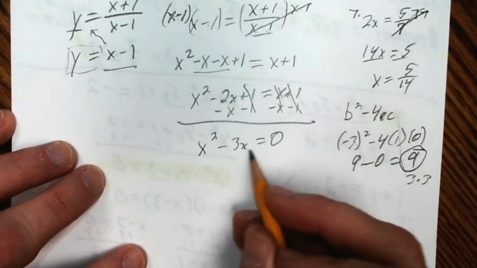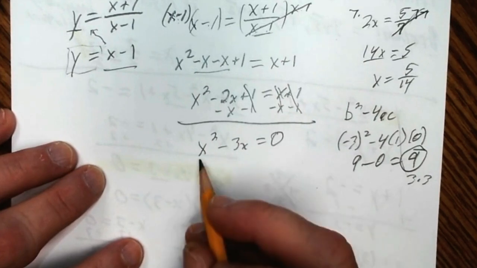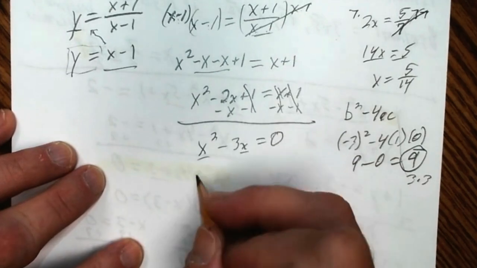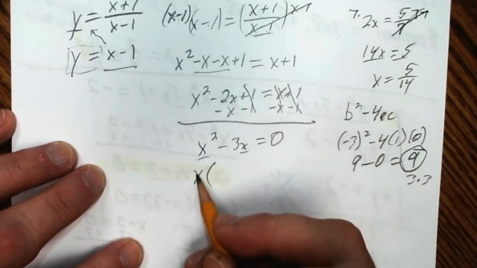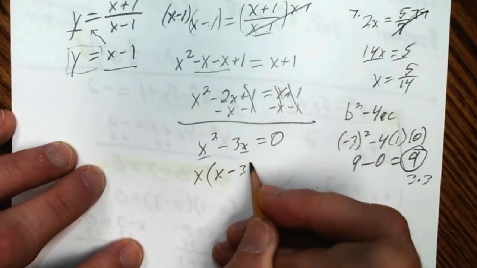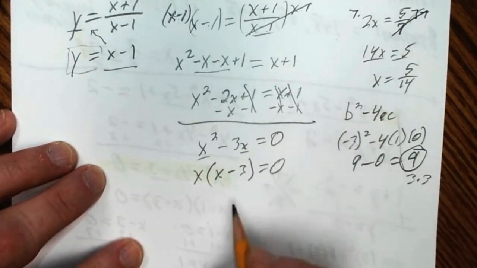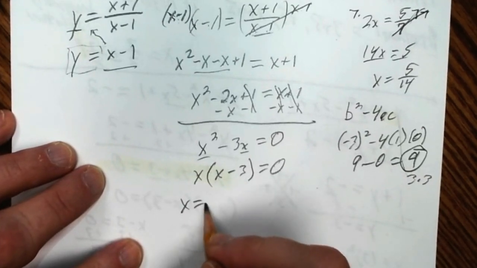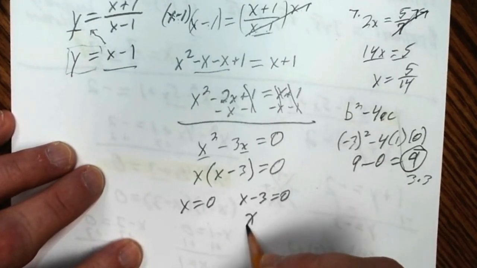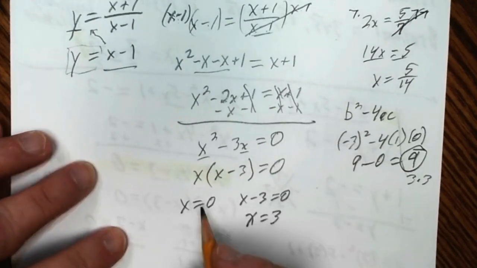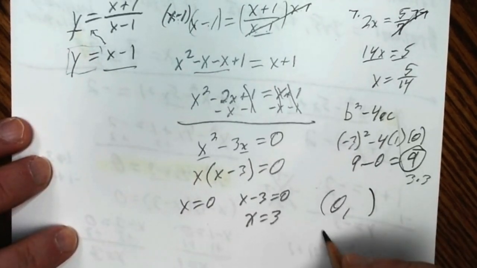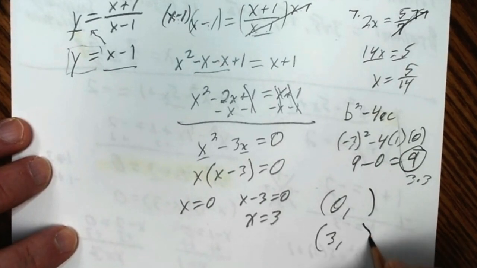So to solve this, the first thing we do is look for a greatest common factor. Both of those terms have an x, so let's factor that out. x out of x squared leaves 1x. x out of negative 3x leaves a negative 3. So that means x equals 0 and x minus 3 equals 0, which means x equals 3. So the 2 answers are x equals 0, something y, and 3, something y.